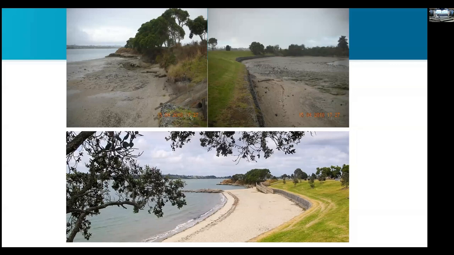So the top picture is what the shoreline used to be. A large reserve for a large urban area and urban redevelopment in Auckland, but with really no access and no connection to the water. Providing a beach rather than replacing the seawall, which was our brief, gave more access and use for the community for that space.